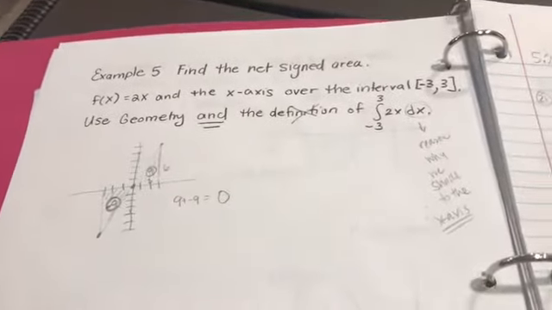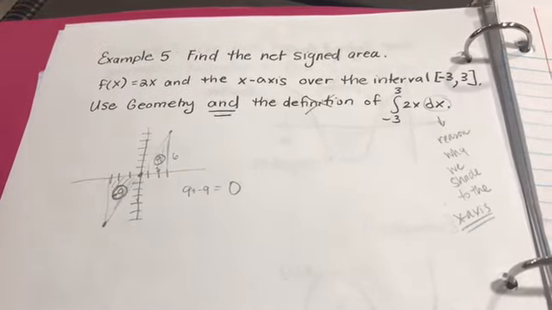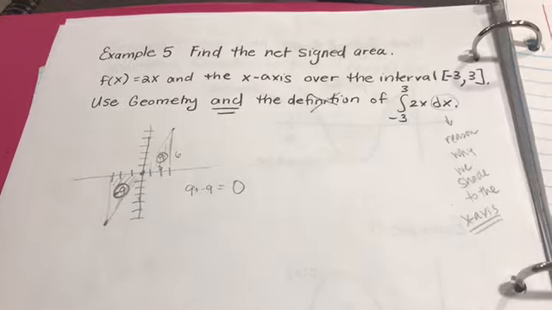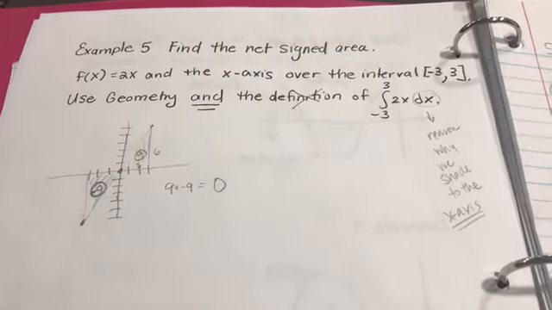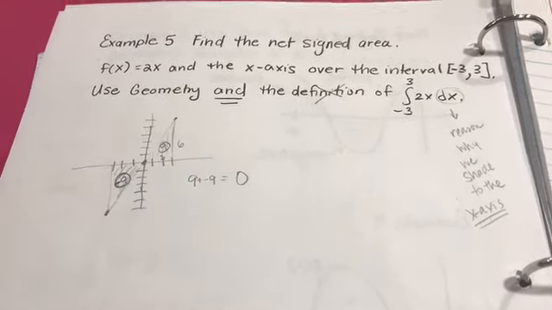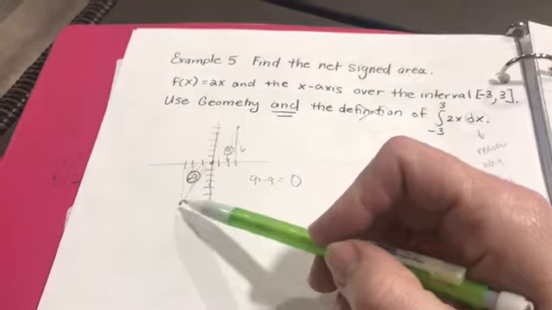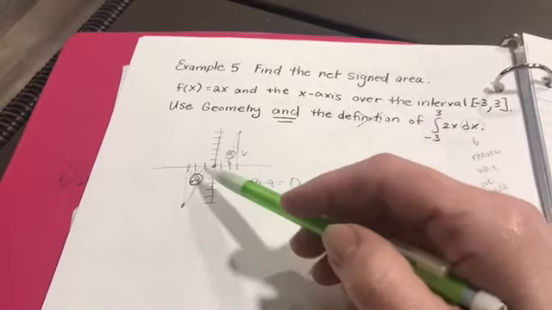This one's easy though. So example 5, find the net signed area of f of x equals 2x and the x-axis over the interval -3 to 3. Use geometry, and we've done enough of the definition, so I crossed that part off. So if you guys just look, if we were going 2x, that's just a line like this, and we're going from -3 to 3, it forms these triangles.